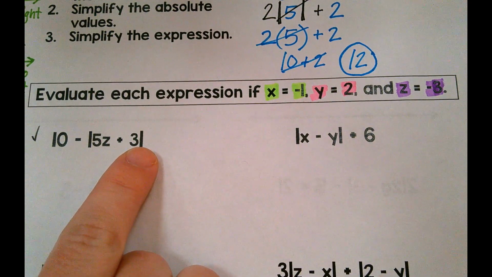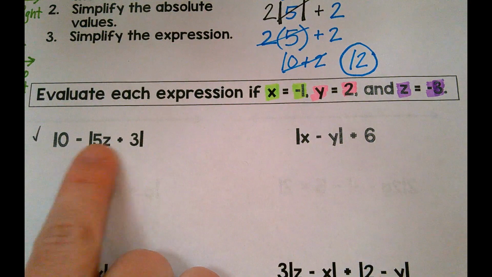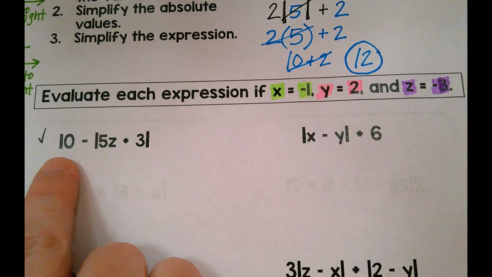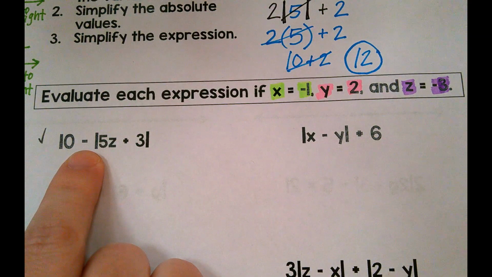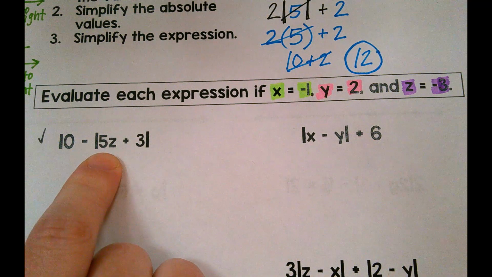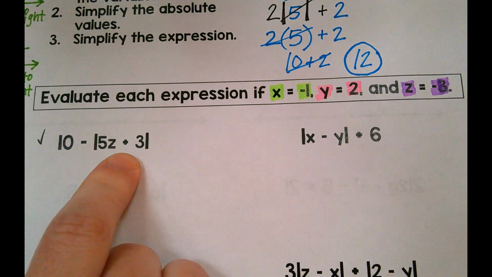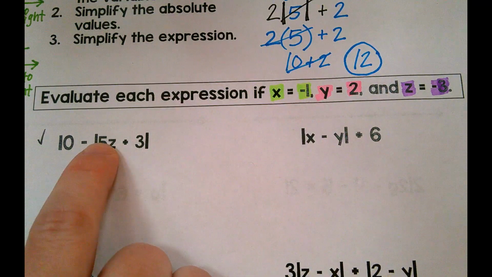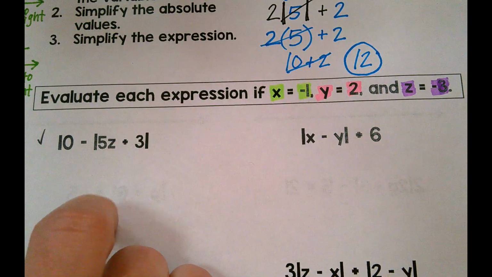I want us to practice saying that. I want to make sure we know how to say absolute value. Everybody just repeat after me: 10 minus the absolute value of 5z plus 3. Good. So we're saying the absolute value of, and then that whole expression there, 5z plus 3.